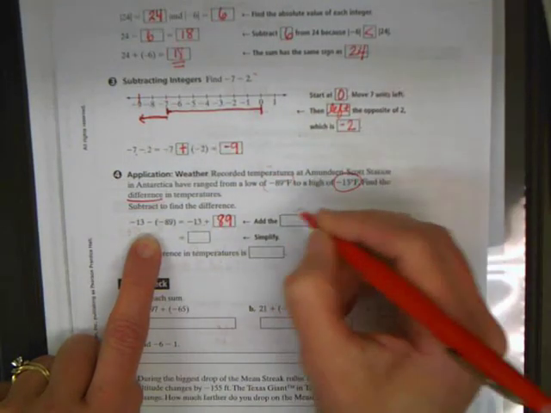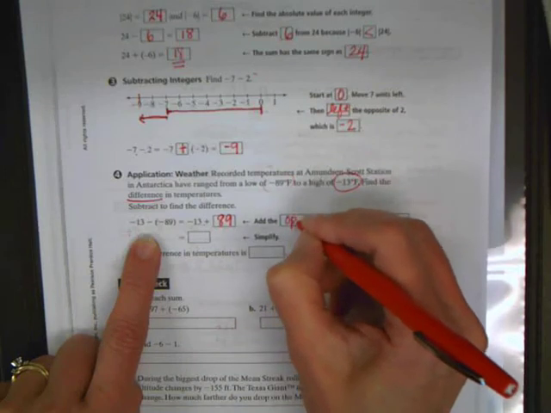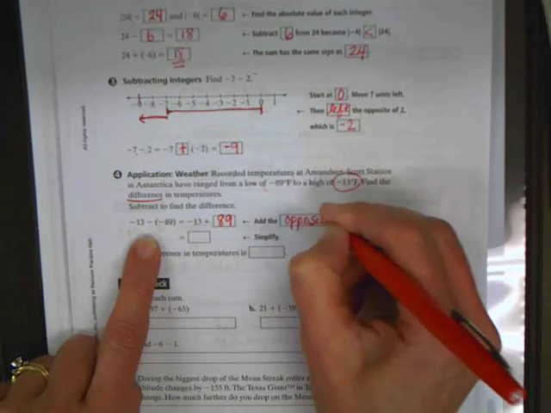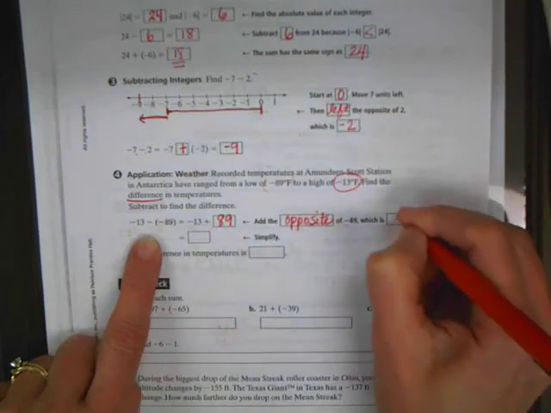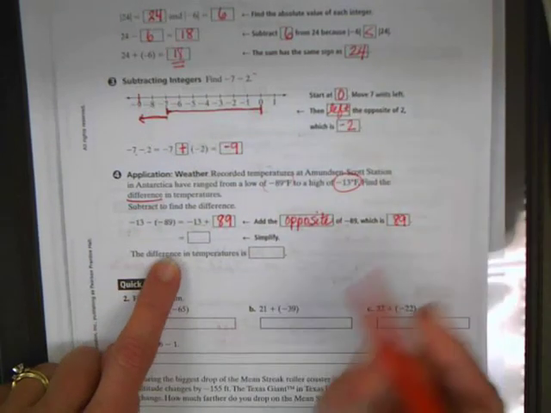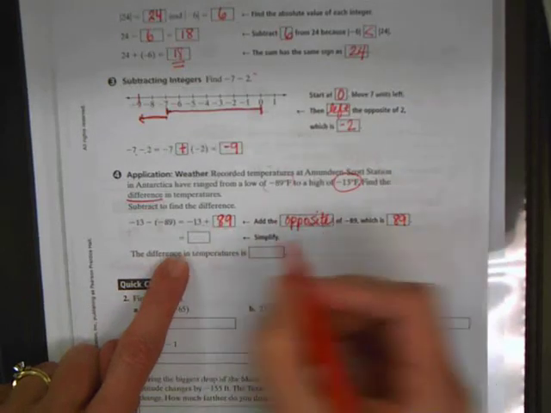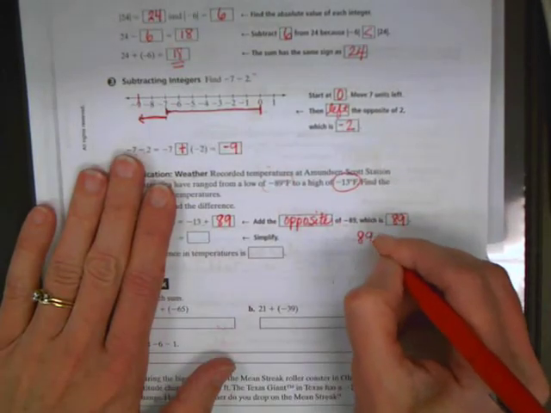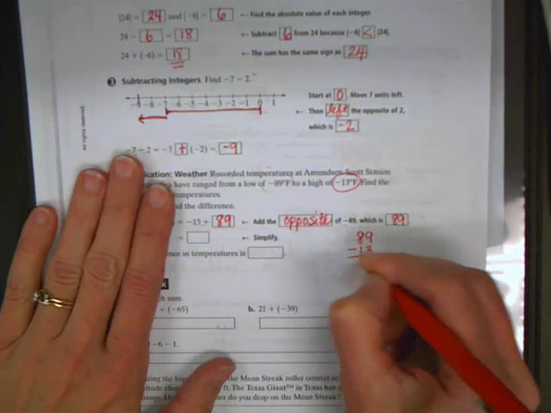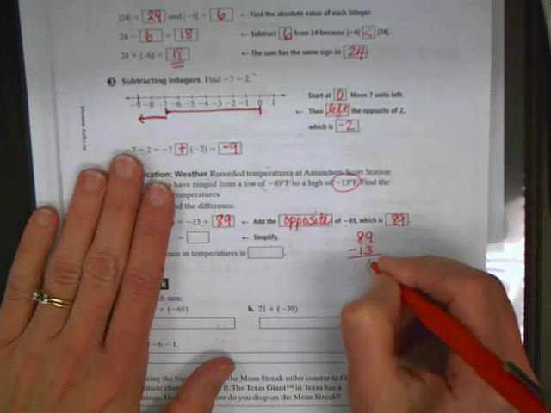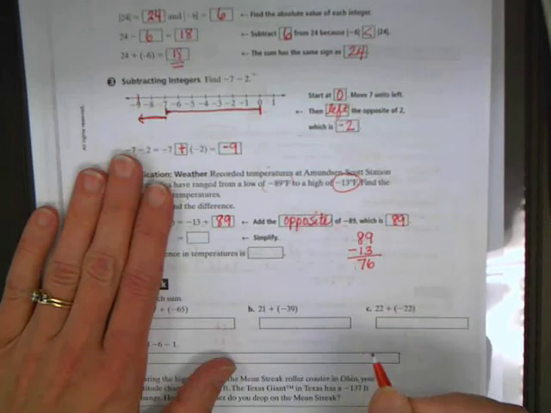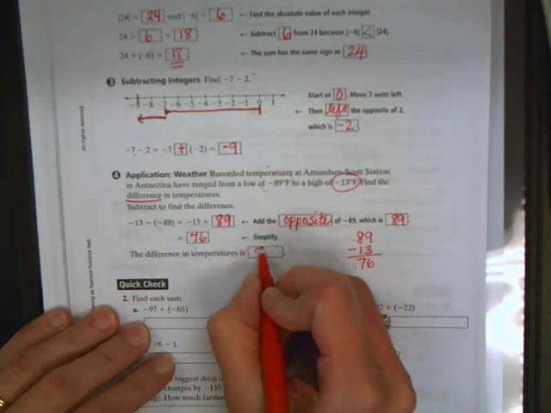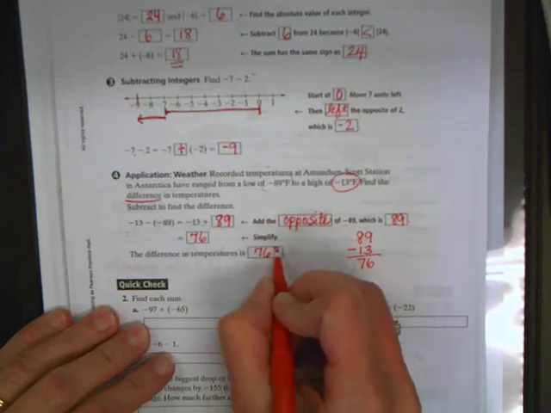Okay, what we do is we add the opposite, following the definition of subtraction, add the opposite of -89, which is 89. When we simplify, remember that means we're going to take the absolute value of these two integers, which are 89 and 13, and subtract 13 from 89. That gives us 76. So the difference in temperatures is 76 degrees.